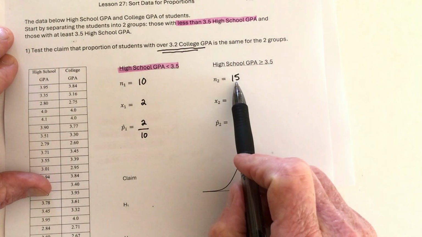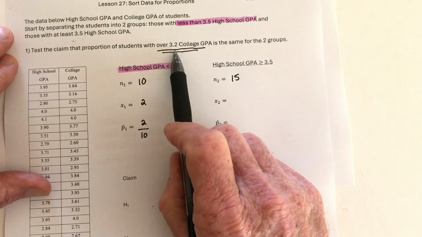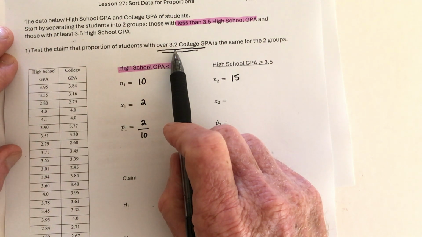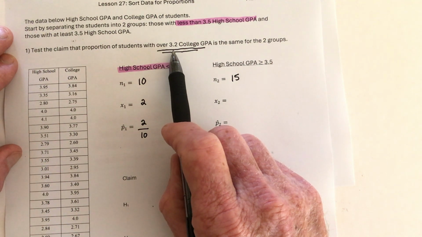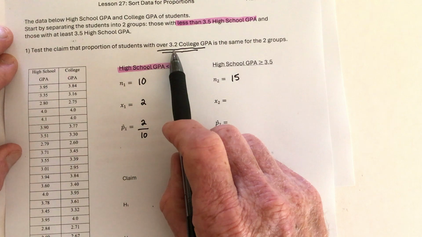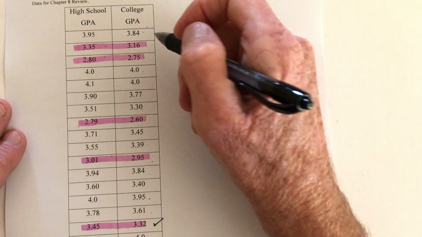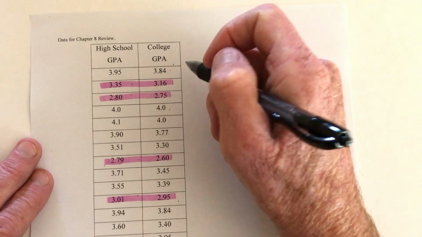Now, out of these 15 people, I then have to count how many of their college GPAs are over 3.2. So out of these, how many are over 3.2?